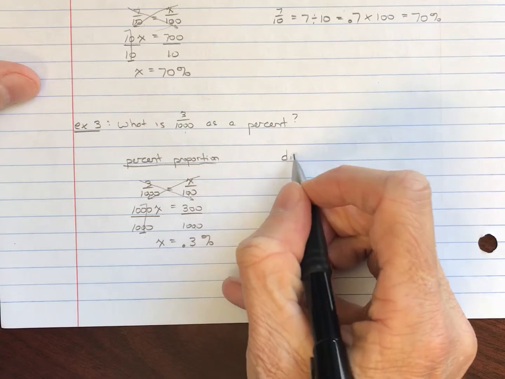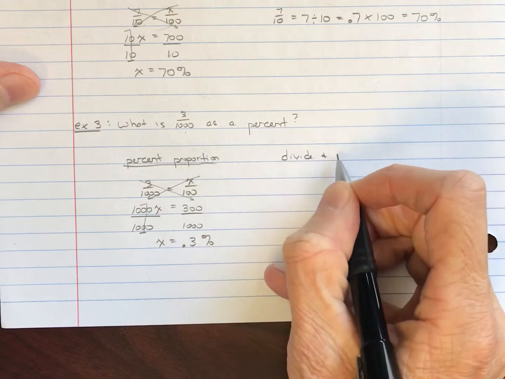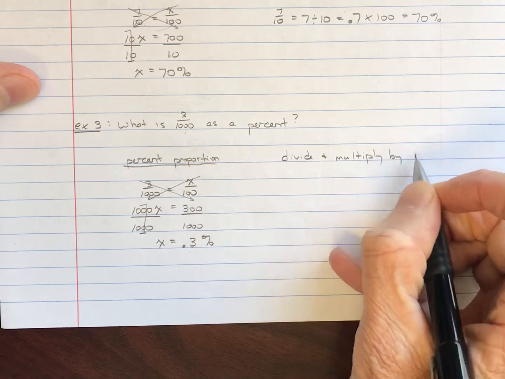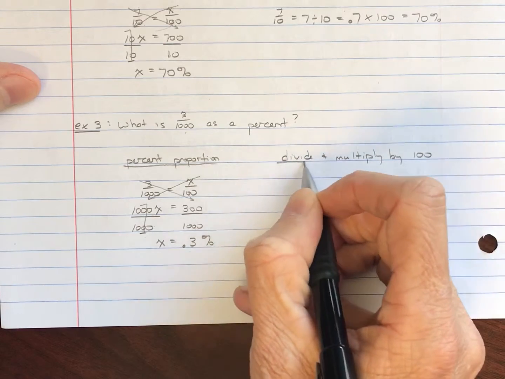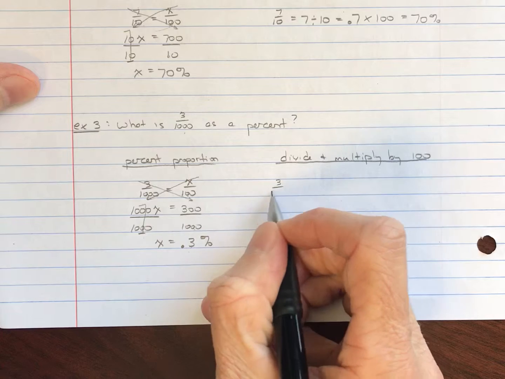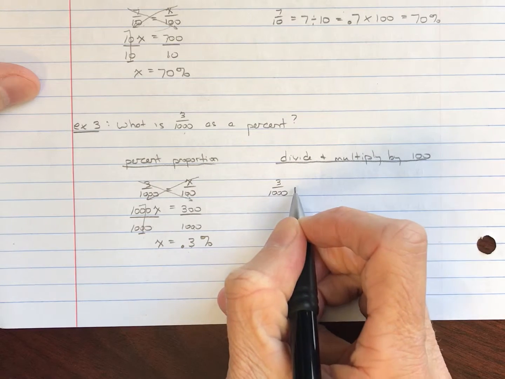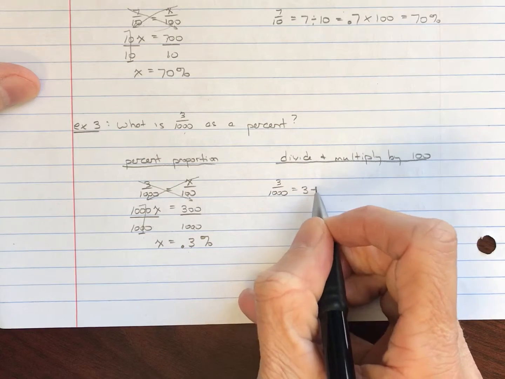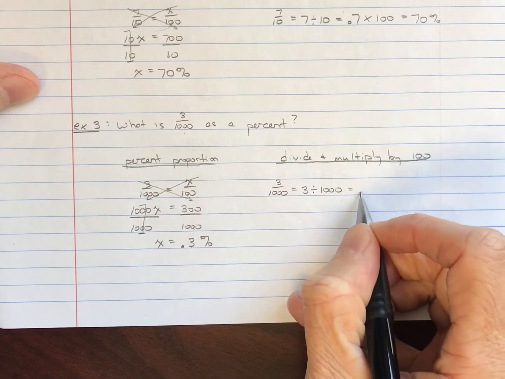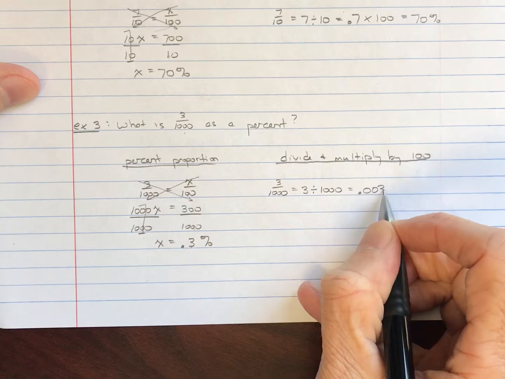We can again use the divide and multiply by 100 method. And this method says, okay, 3/1000ths, that's my fraction. I'm going to divide it. So 3 divided by 1,000. I know the answer to that, and that is this right here.